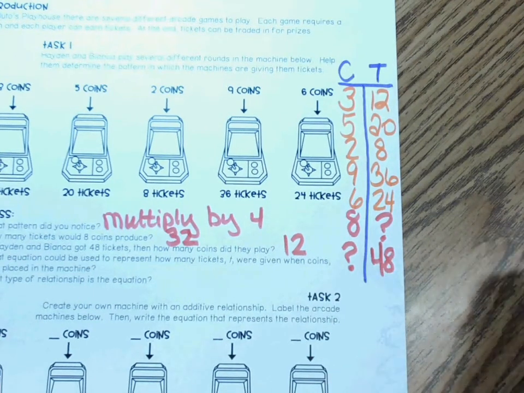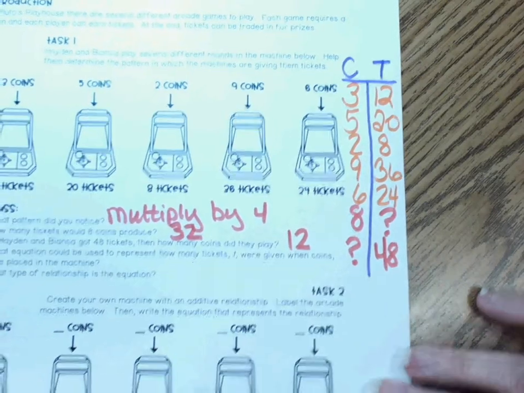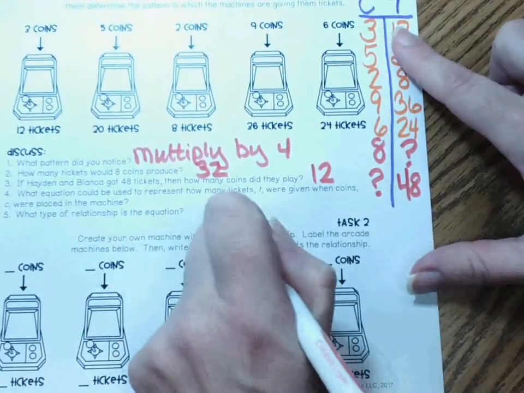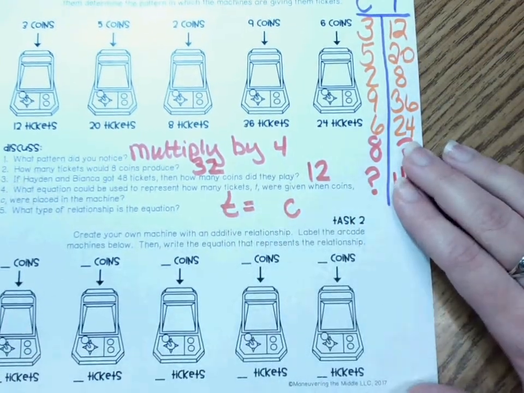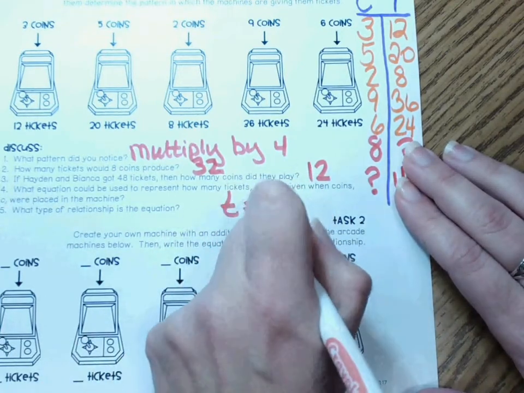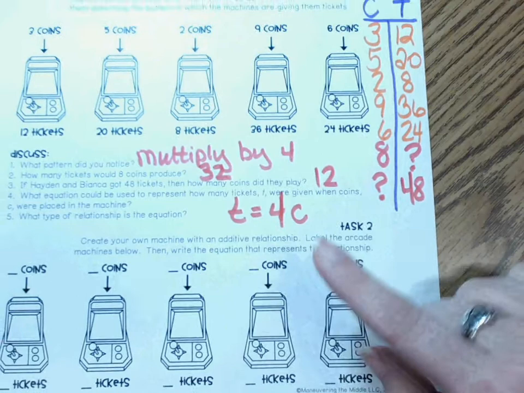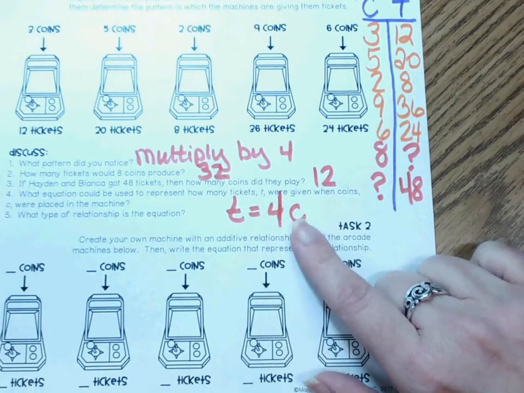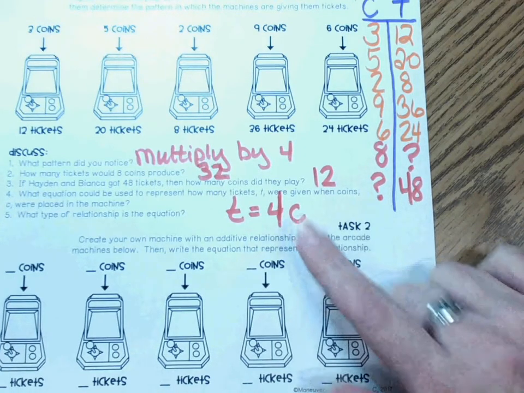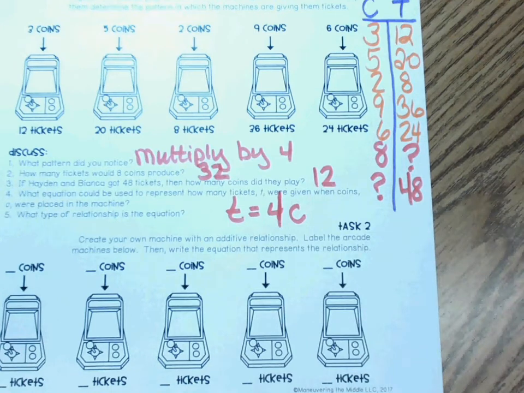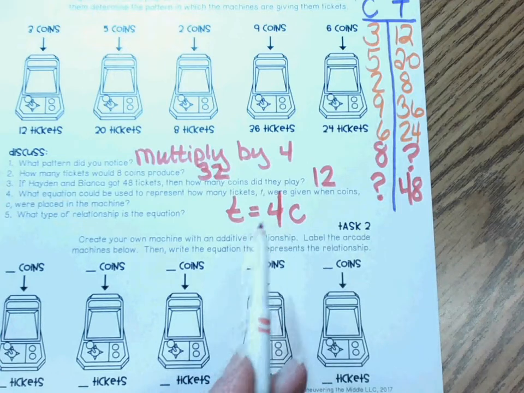So the next thing they want us to do is create an equation that we could use to solve for any problem. So what we would have is the tickets is the number of coins times what? 4. So typically we put the 4 in front of the letter, so we have 4 times C, and we don't put a multiplication symbol or anything in there. When you get more math in a little bit, they might ask you to write an equation like this. Don't try to put a time sign in. Just put 4 and C.